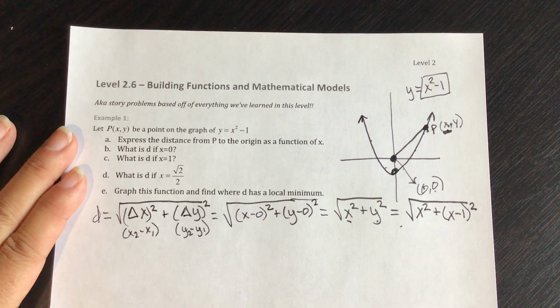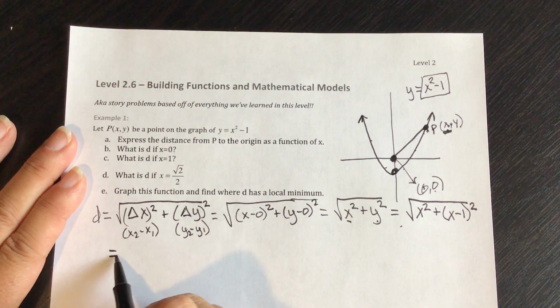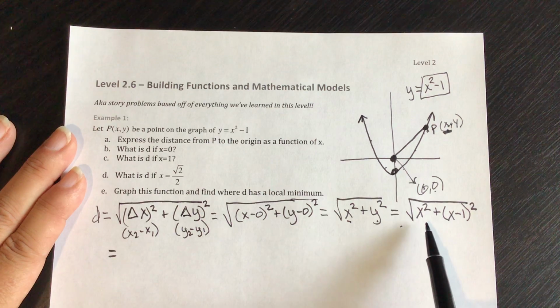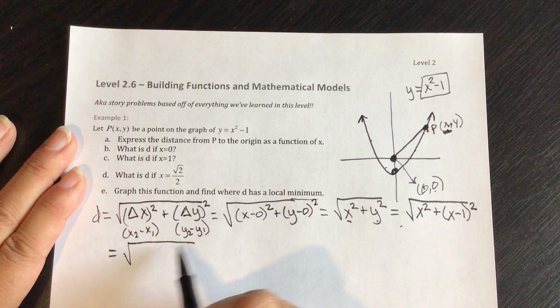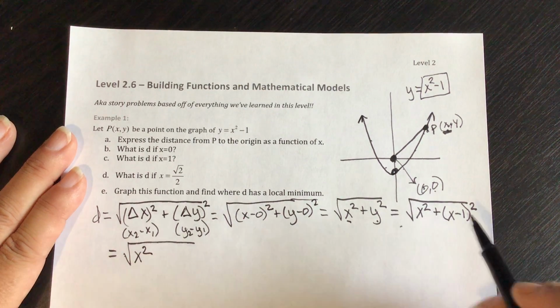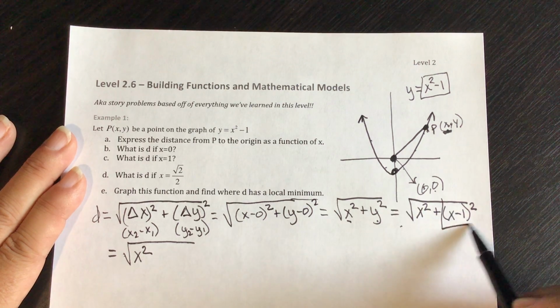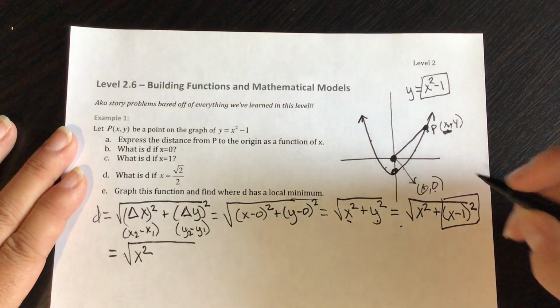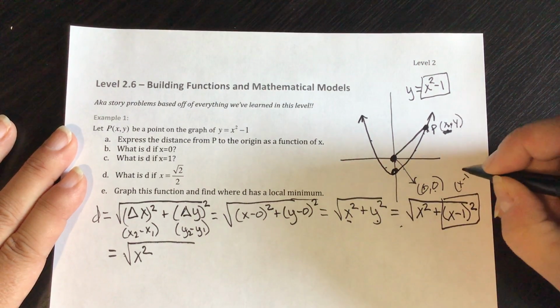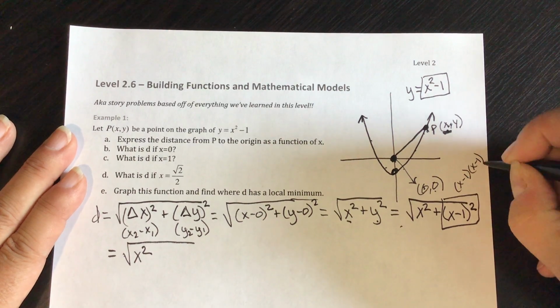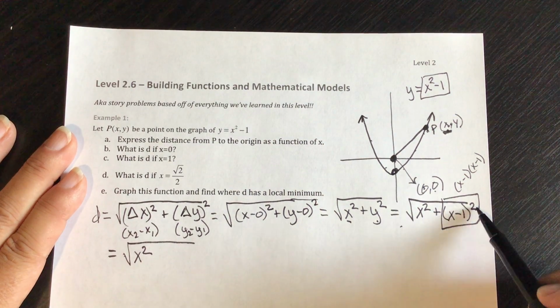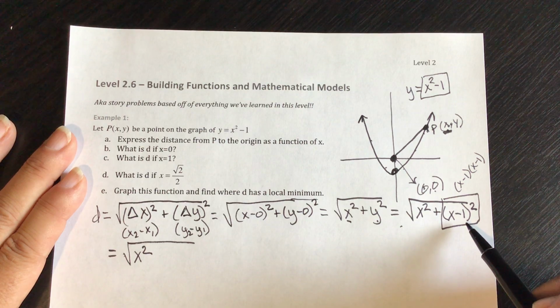Now I need to simplify that, so I start with x squared. Now this x squared minus 1 squared means x squared minus 1 times x squared minus 1. We can't just square the x squared and square the 1 and say we're done.